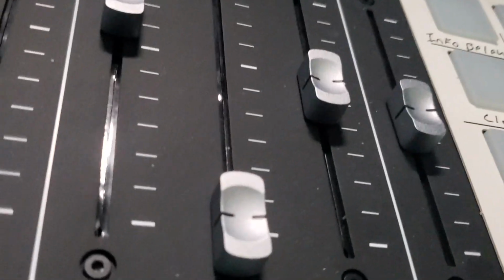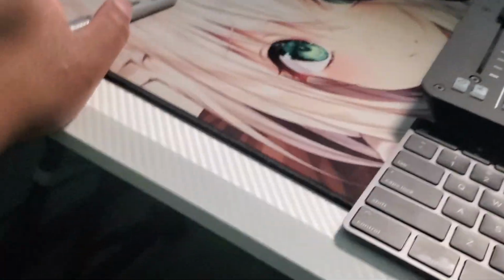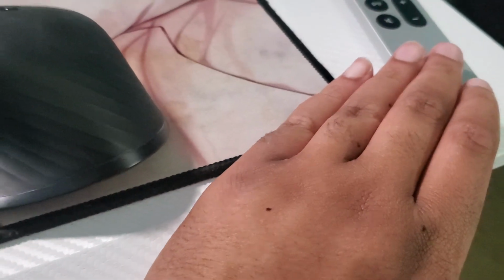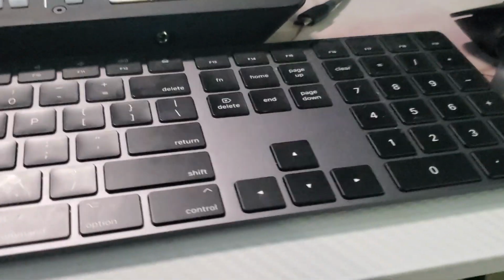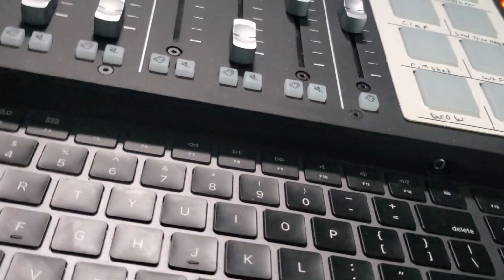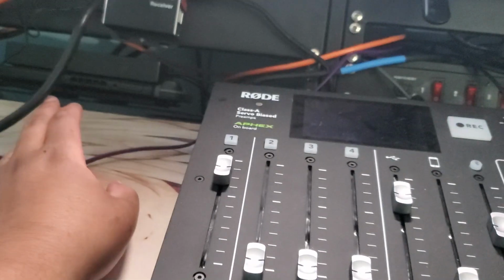What's also plugged there is a Rode Procaster. This cable is charging my mice, so these 2 mice right here, that one over here, and this one. This lightning cable is to charge my keyboard and my Apple TV remote. And then this USB-C cable also is charging my Switch controller, which has my Switch in the rack right here.